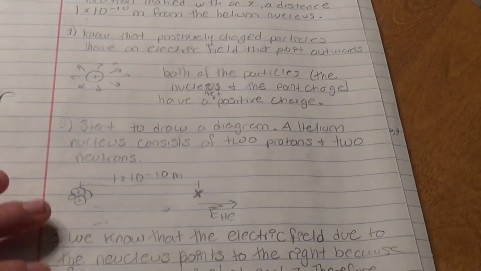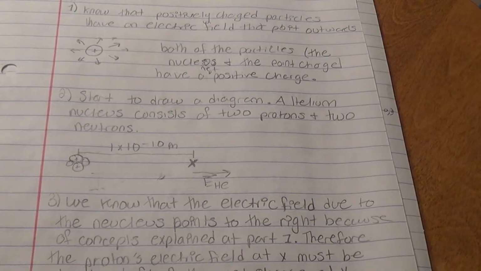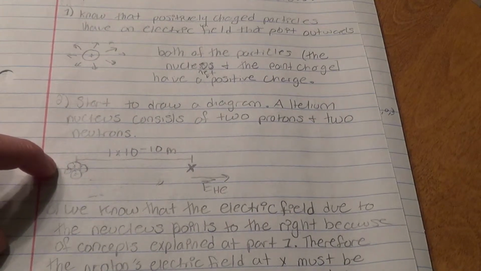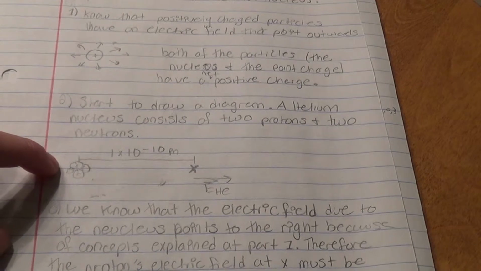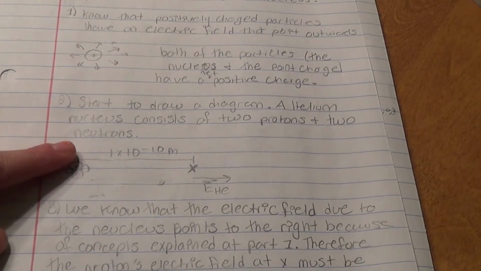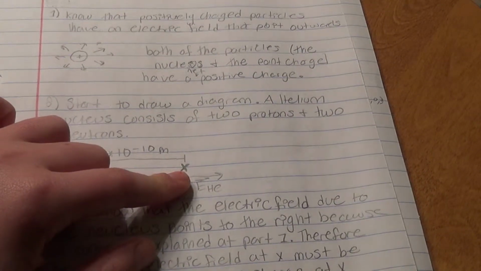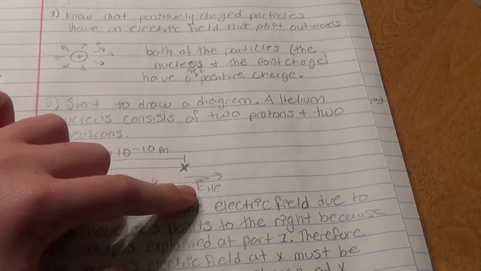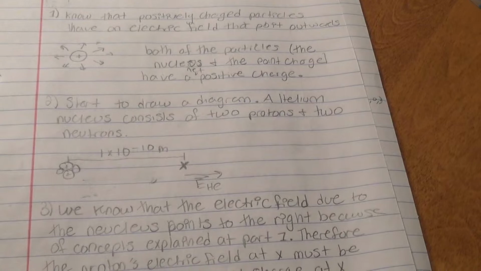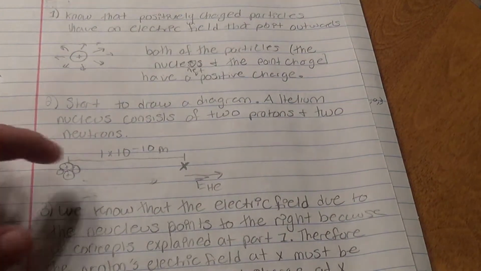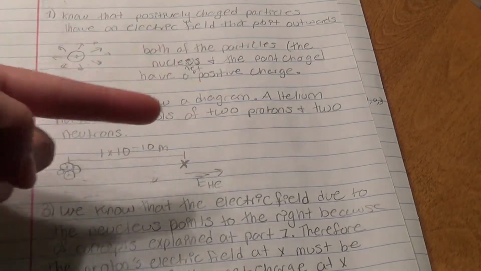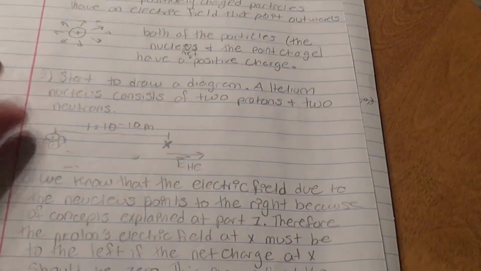So the first step in solving this problem is we have to draw what we know. We know we have a helium nucleus, which has 2 protons and 2 neutrons, is 1 times 10 to the minus 10 meters away from some X. I went ahead and drew the electric field due to the helium, which points to the left because this is a positively charged particle. It's going to point outwards.